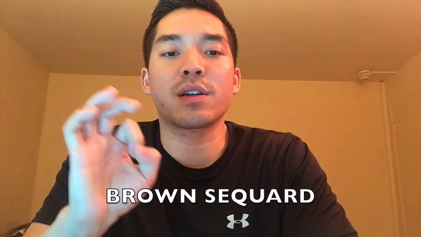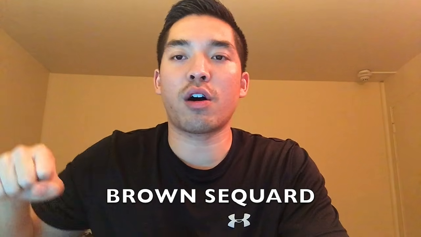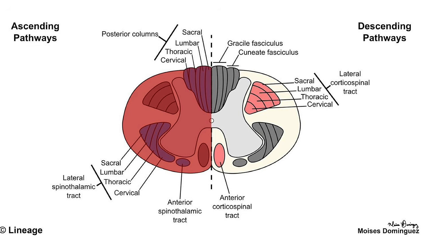Then there's Brown-Séquard. A Brown-Séquard is usually caused by a stab wound that hits the side of the spinal cord. So you just get transection of one half of the spinal cord. The key here is understanding how the 3 big tracts of the spinal cord work. You have your dorsal column tract, your spinothalamic tract, and your corticospinal tract.